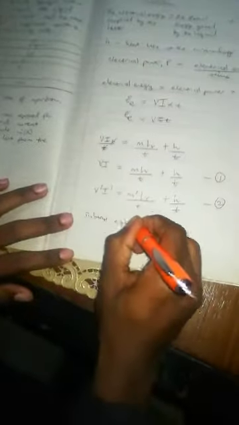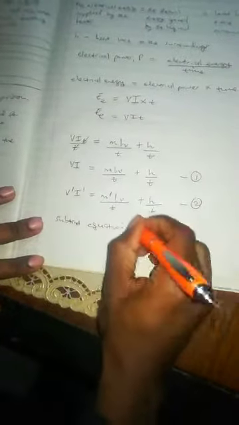So I have two equations. Now what you want to do is to determine the specific latent heat of vaporization of the liquid. So what you can do is solve these two equations: subtract equation 2 from 1.